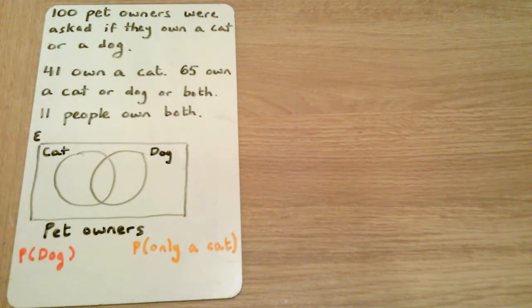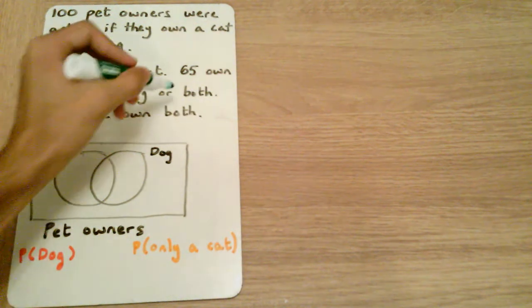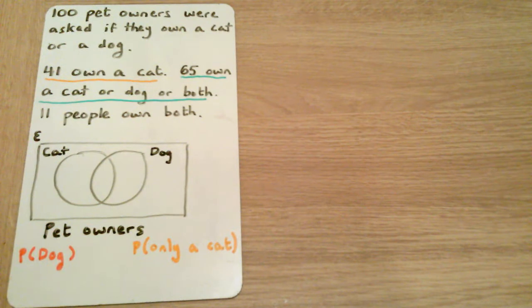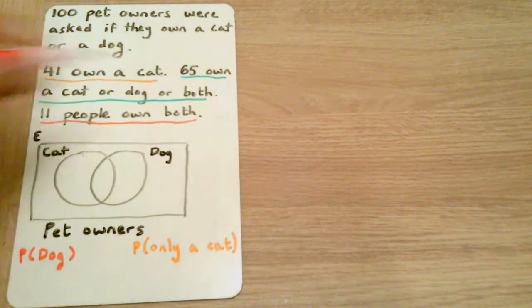Now the starting point over here is the question I have in front of us, where we have 100 pet owners who are asked if they own a cat or a dog. So it's 100 people in total, 41 own a cat, 65 own a cat, a dog, or both, and 11 people own both. So those are our key bits of information.